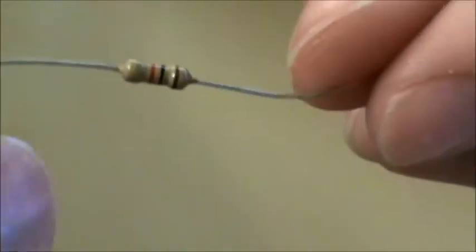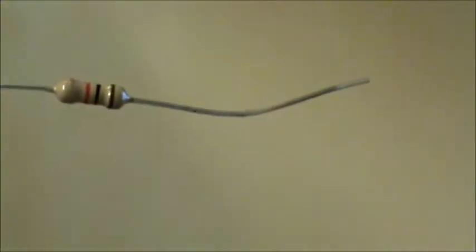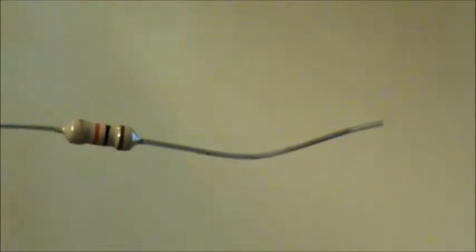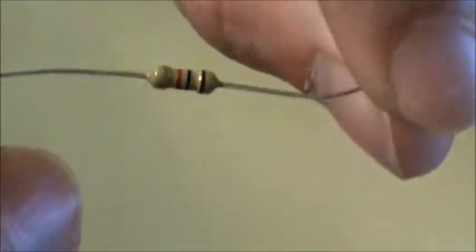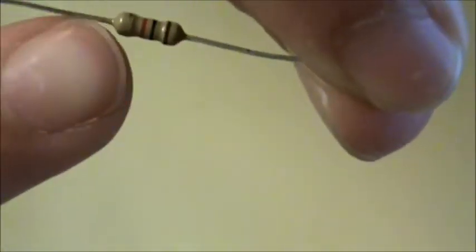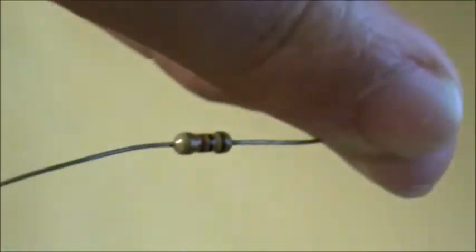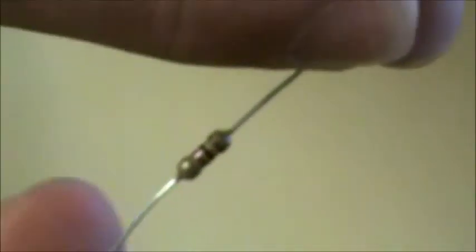Okay, so the color code on this one, as you might be able to see, starting from this side, it may not be very clear, but it's brown, black, red, gold. The shiny one, generally shiny on this end, is the one that you don't start with. The one you start with is on this end. I'm going to decode it for you right here.